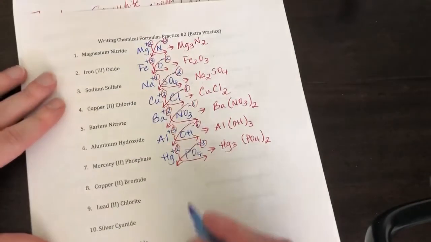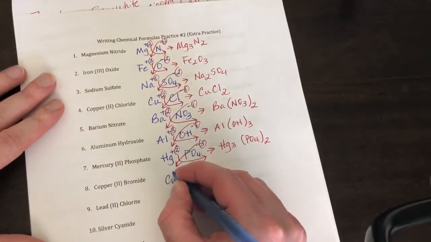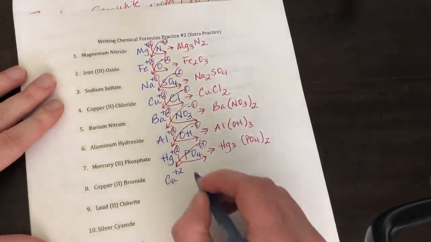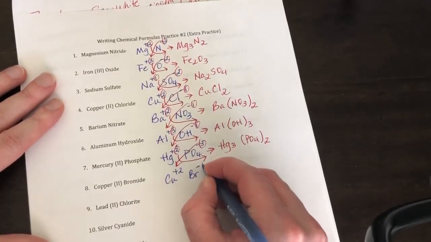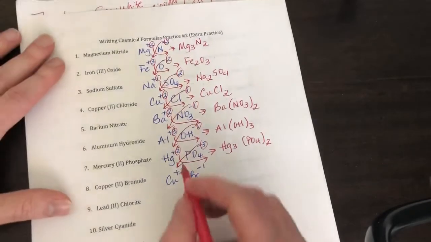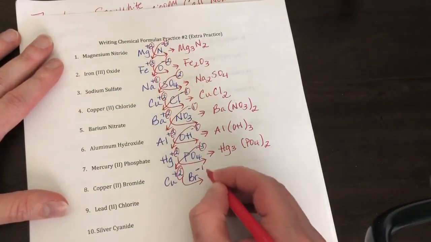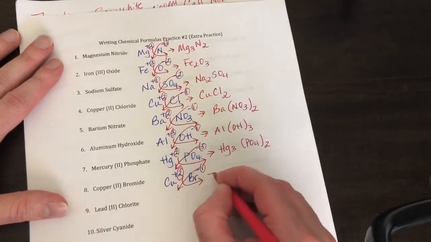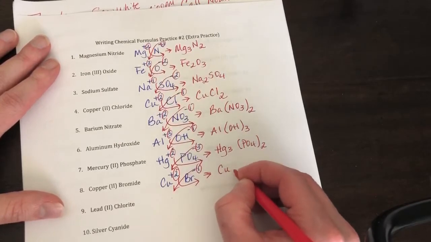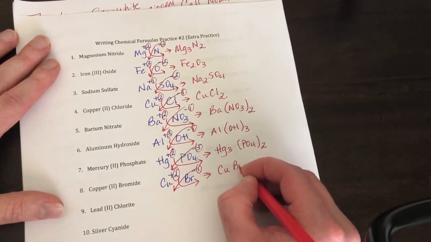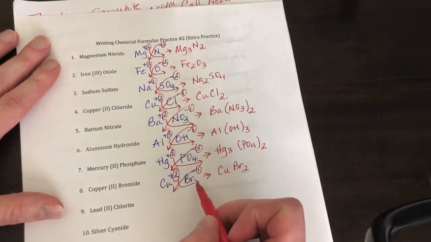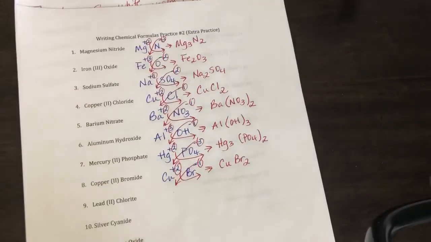Symbol for copper is Cu with a +2 charge because of the Roman numeral. Bromide is Br with a -1 charge. When we go to crisscross, this is CuBr2. Okay, we brought the 2 down here and the 1 down here.